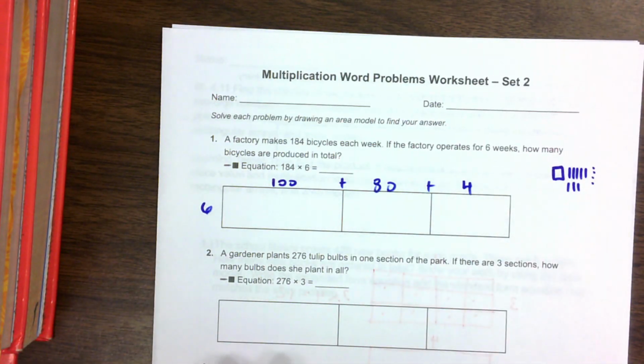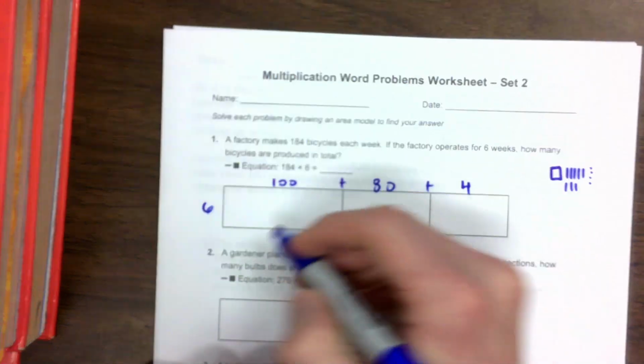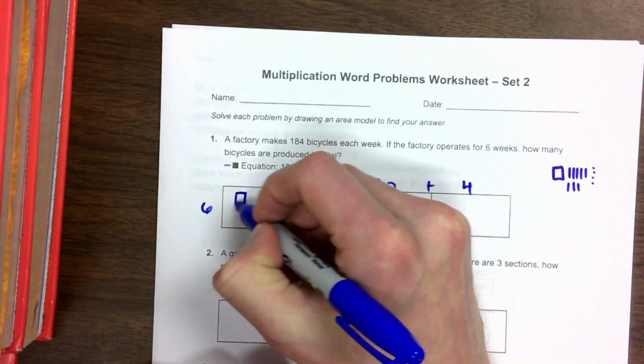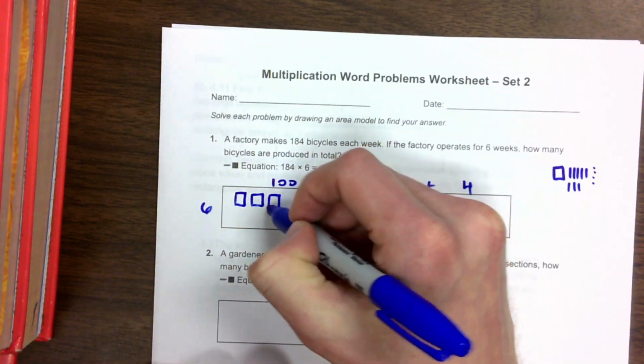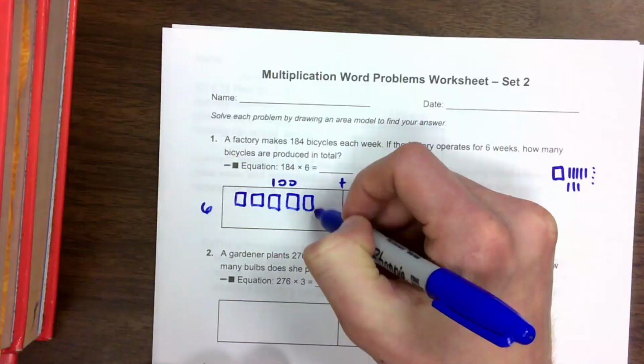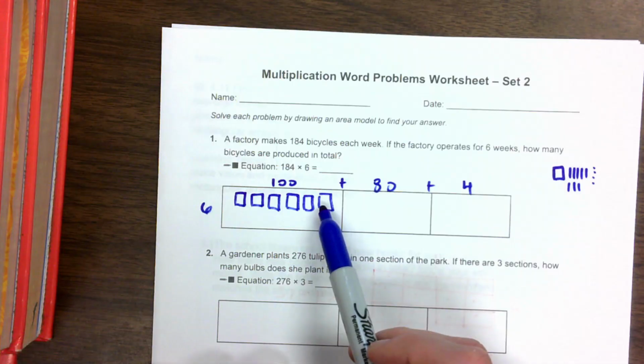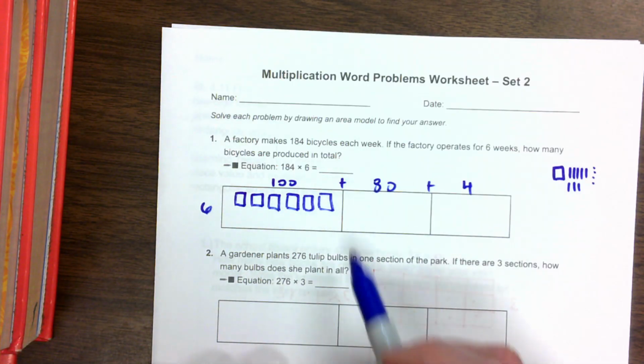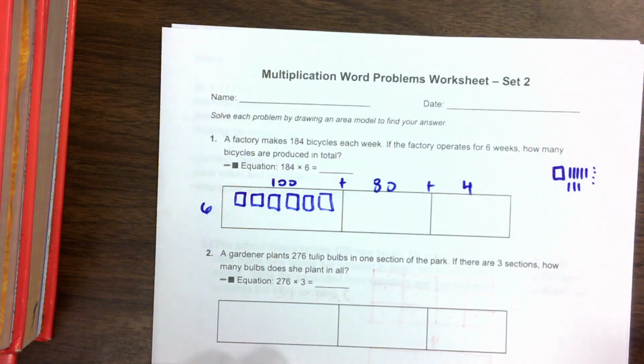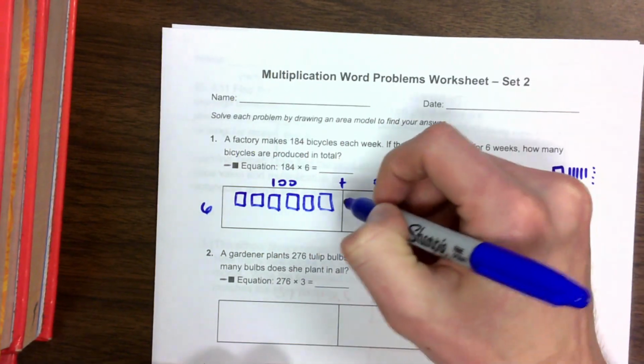But before we got to that, we actually represented this. So we have 6 groups of 100. So I'm going to draw 6 100s blocks. And again, we would have represented this with actual base 10 blocks first, but this is 100, 200, 300, 400, 500, 600. This is 6 groups of 100. Here I need 6 groups of 80. Oh my gosh, I wish I had not chosen this, but here we go.